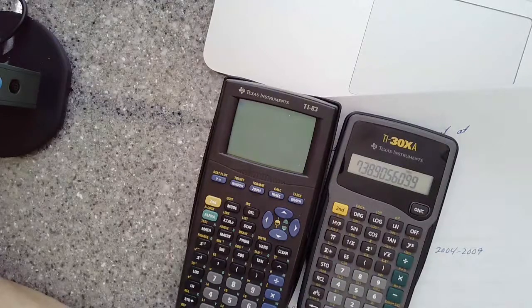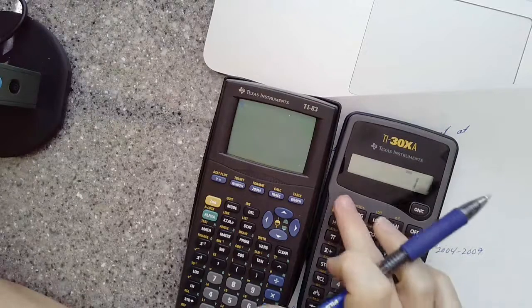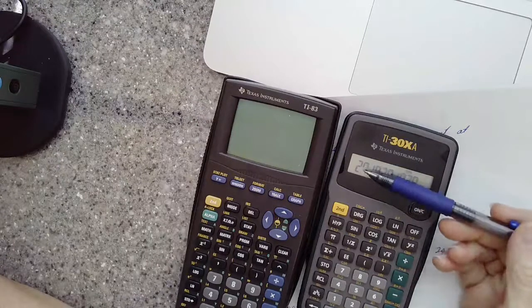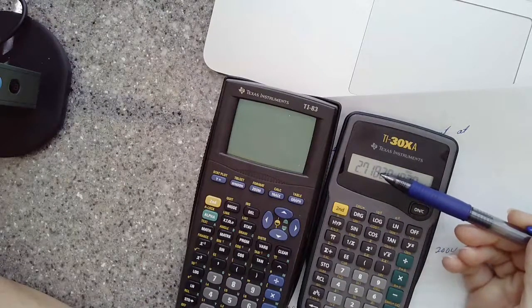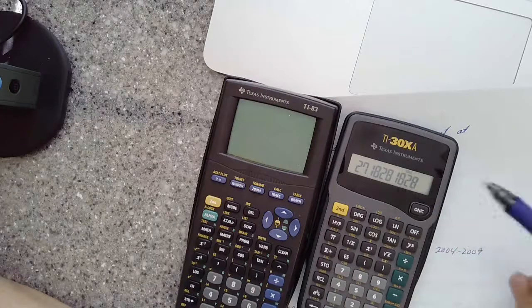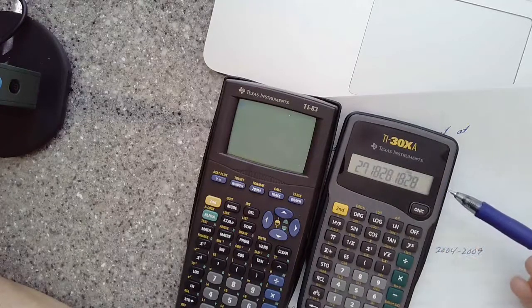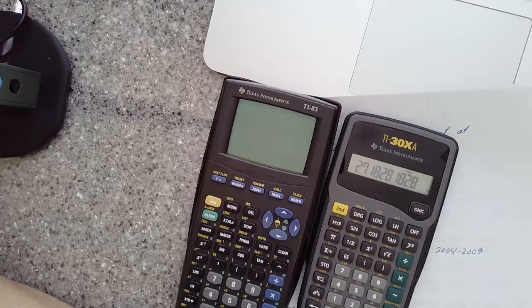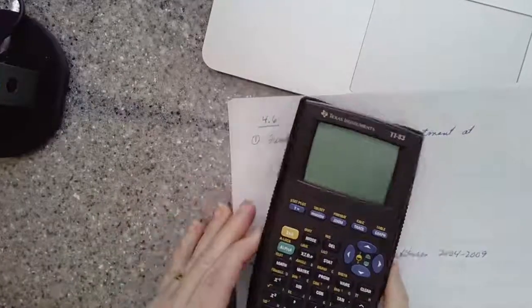So if I wanted e to the first, regular e, what is the value of e? I would hit 1, make the exponent 1, and then do the e to the x button. So e is about 2.718, yada yada. Sort of like pi, pi has an irrational value that never terminates, it never repeats. Well, e is like that as well. It's just an application that shows up in our world. So this is e to the first power.